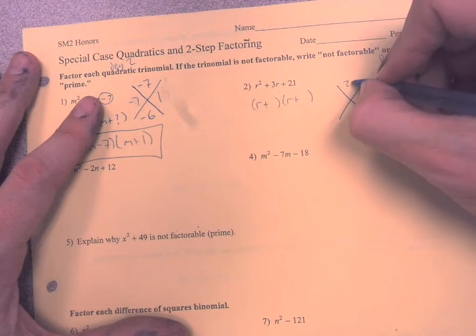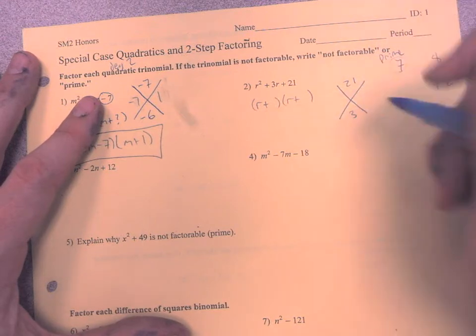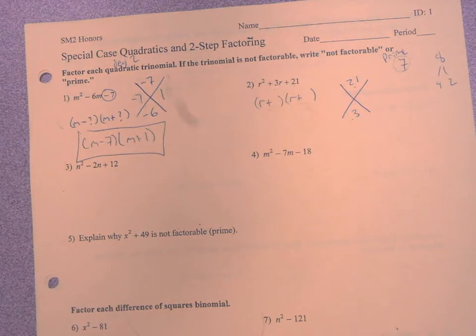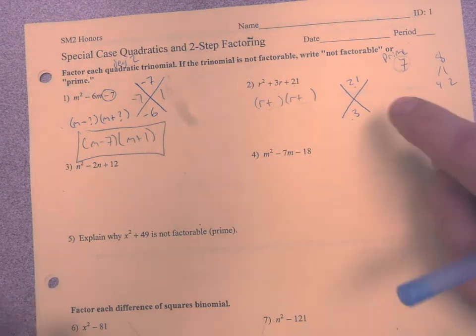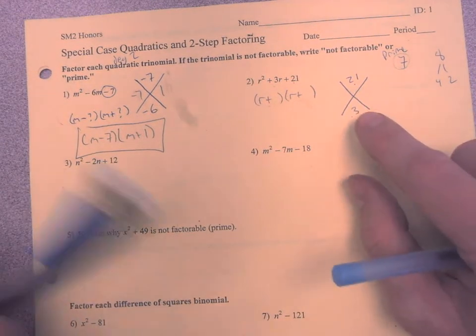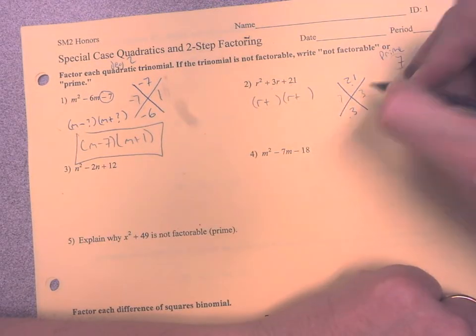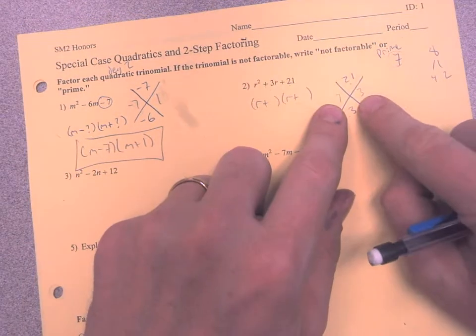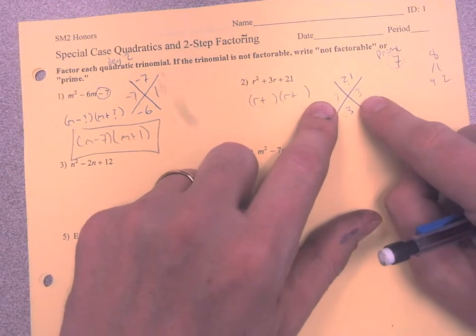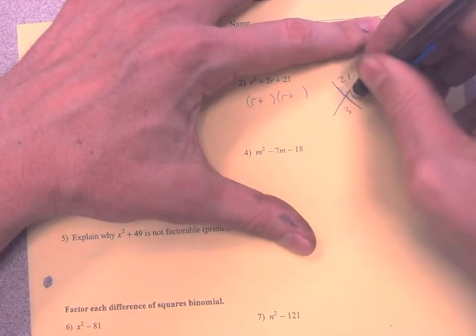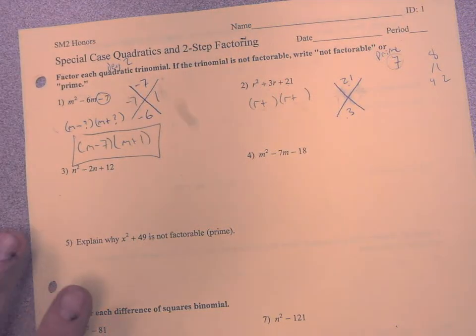Well, I have a 21 up top, and I have a 3 on the bottom. So I'm taking this and putting it here, and this and putting it here. And we're just going to test some stuff out. We're looking for factors of 21 that will add to 3. So some factors of 21 are 7 and 3, right? 7 times 3 is 21, check. But 7 plus 3 is 10, not 3. And so those are not my magic numbers that are going to work, okay?